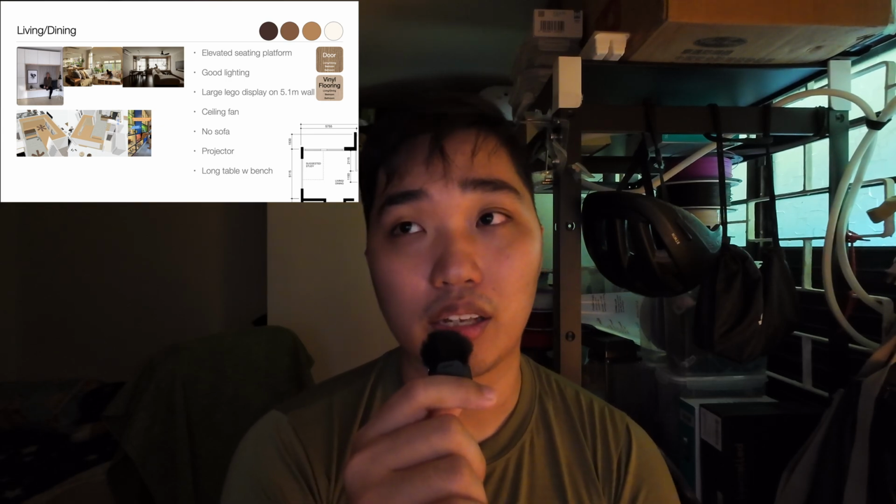So other than collecting a bunch of images which tells the story of what you actually want in your house, another important thing that we realized we wanted to communicate in writing to the IDs is things like our requirements. So for us, it will be things like, we really want the elevated seating platforms, and we have shown this for 2 images in our mood board, as well as things like good lighting.